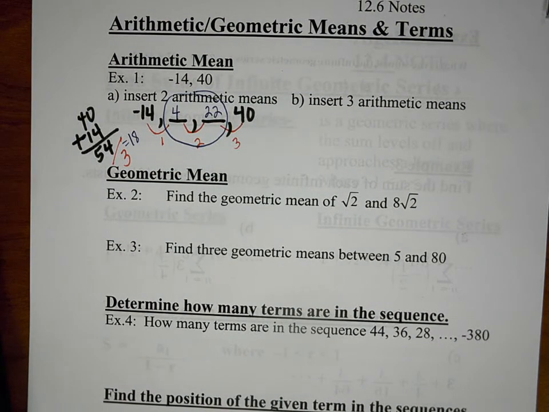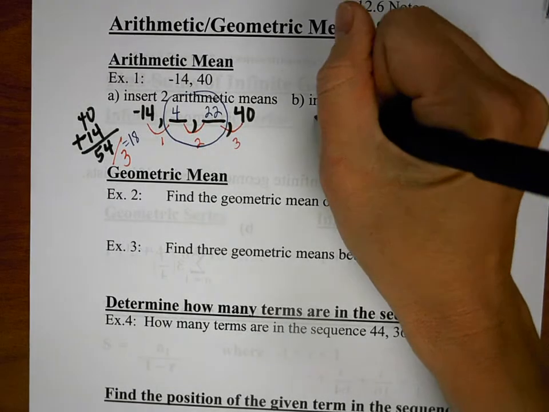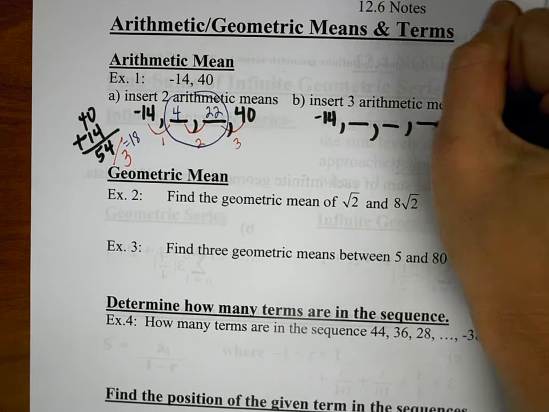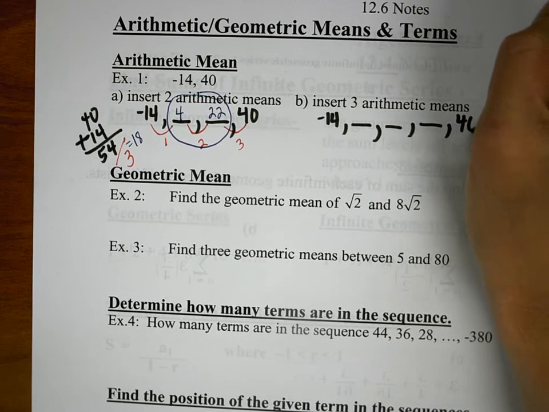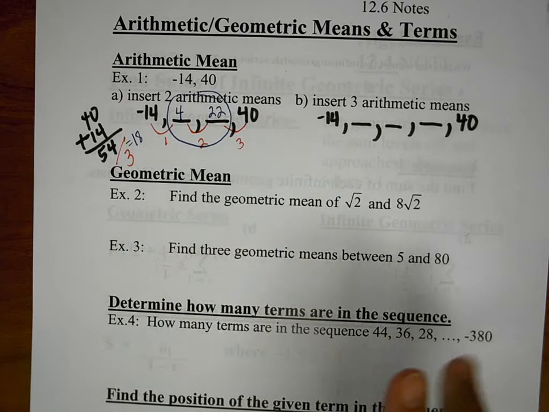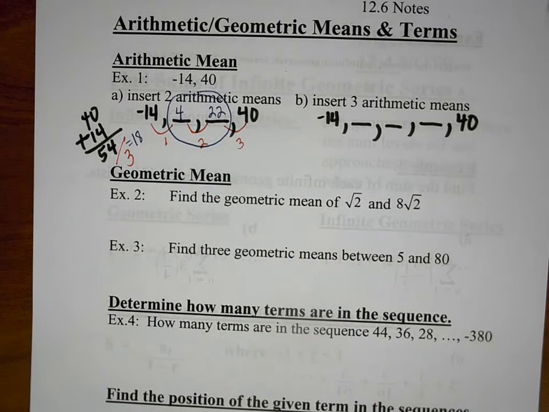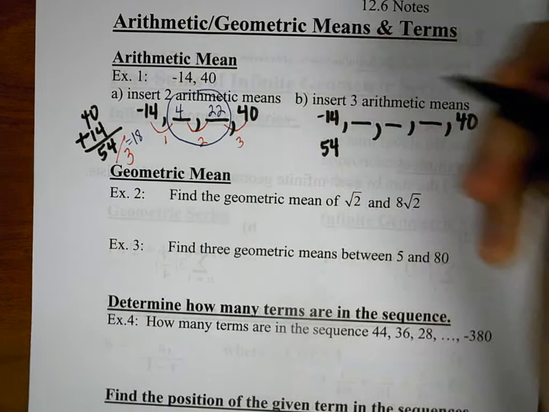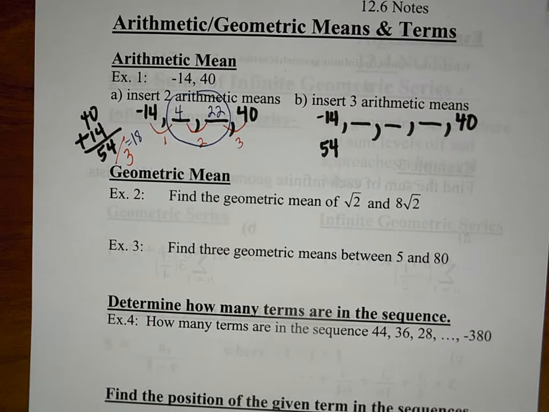Okay, part B. This one wants you to take the same numbers, but they want you to insert 3 arithmetic means this time. So when we write this out, we would go negative 14, comma, 1 blank, 2 blanks, 3 blanks, and then 40. Okay, we already know that the difference between these numbers from negative 14 to 40, the amount of numbers in between there is 54. But this time we have to divide by a different number in order to evenly distribute the values.